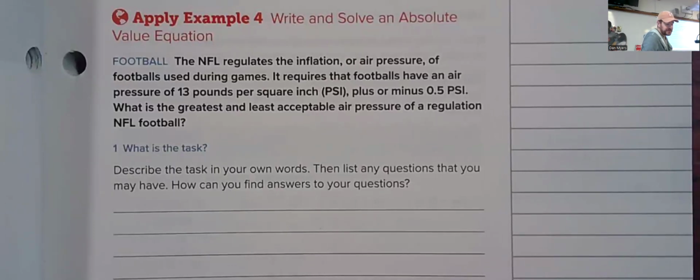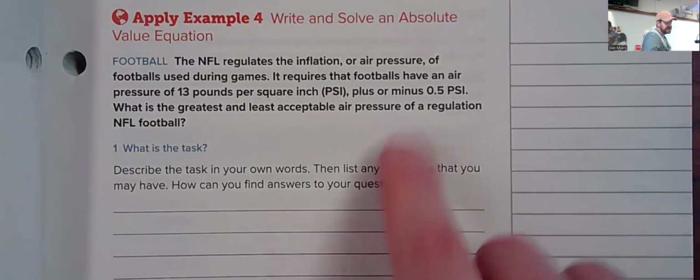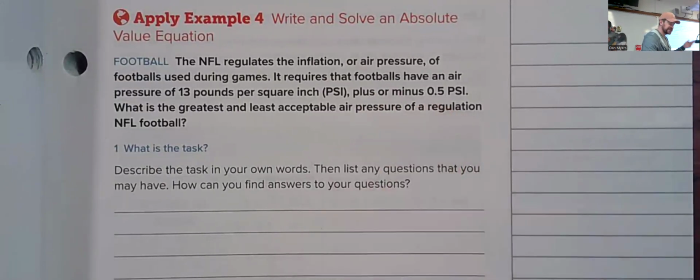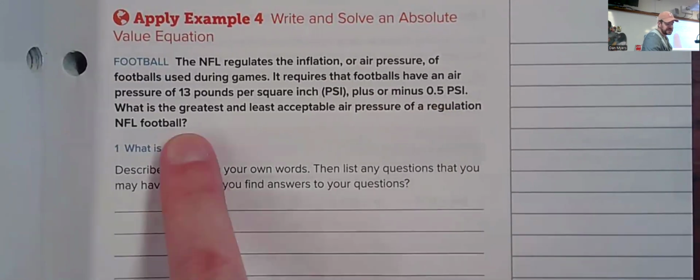All right. The NFL regulates the inflation or air pressure of footballs used during games. It requires that footballs have an air pressure of 13 pounds per square inch, 13 psi, plus or minus 0.5 psi. So that means it could go down to 12.5 or up to 13.5, depending on which side of that it is. What is the greatest and least acceptable air pressure?